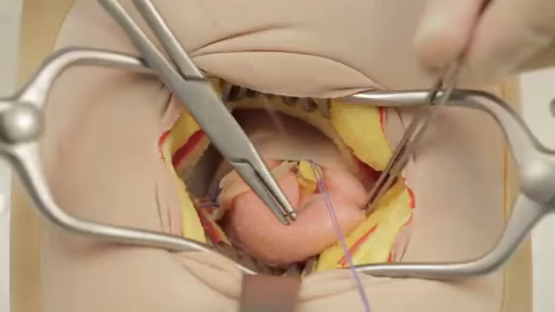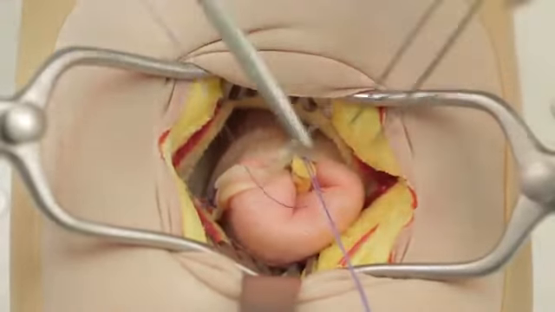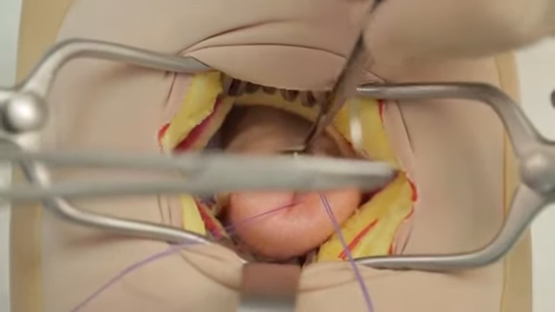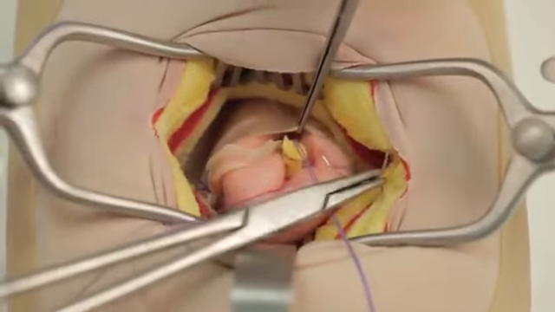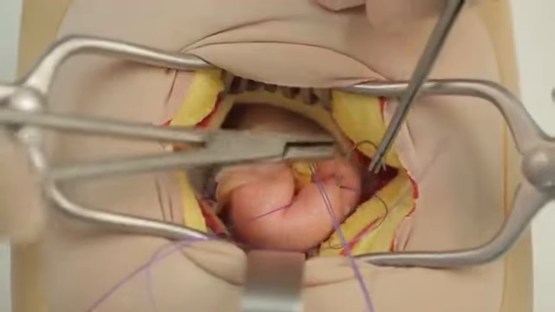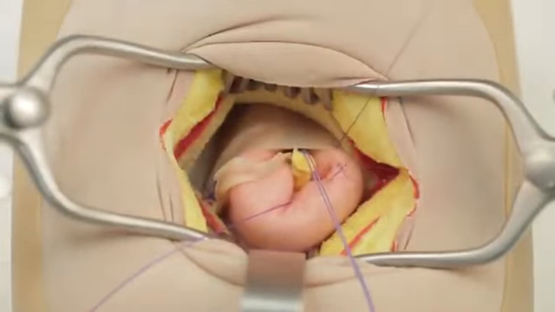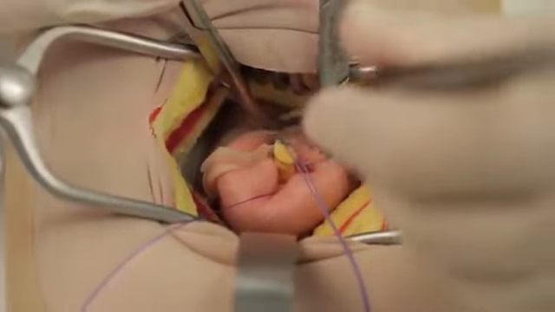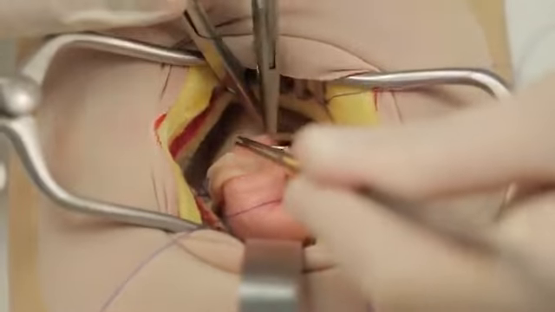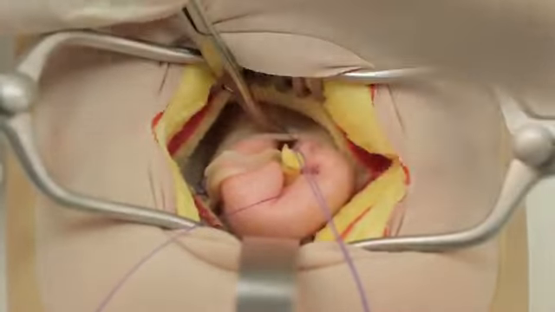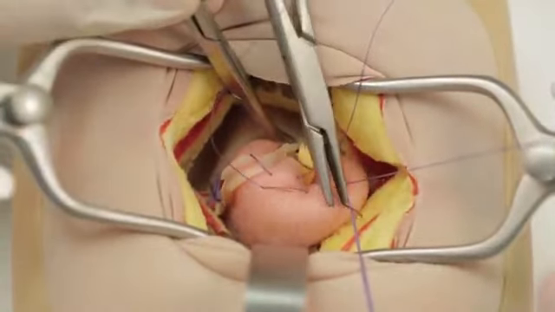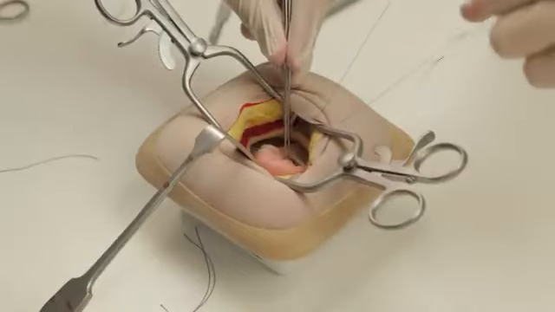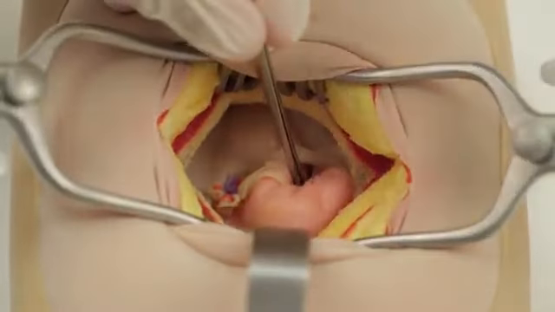Insert a seromuscular purse string suture of 2-0 PDS or similar material on a round-bodied needle encircling the appendix base. Ask your assistant to push the appendix base using non-toothed forceps whilst you tighten the purse string to bury the stump.